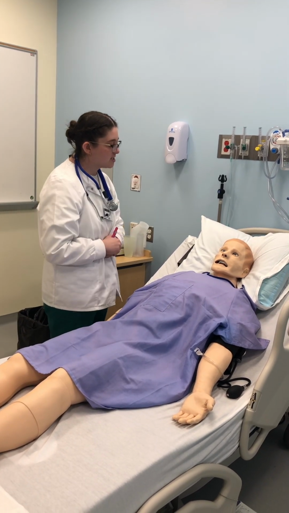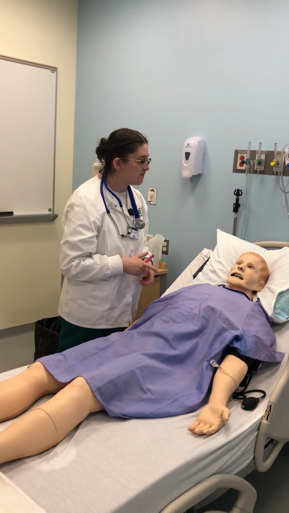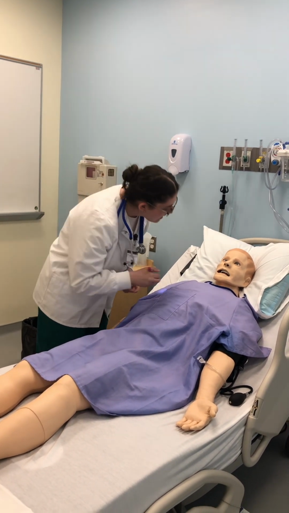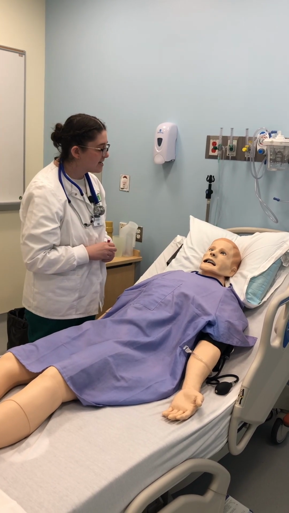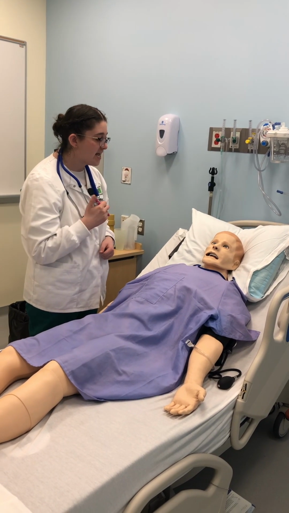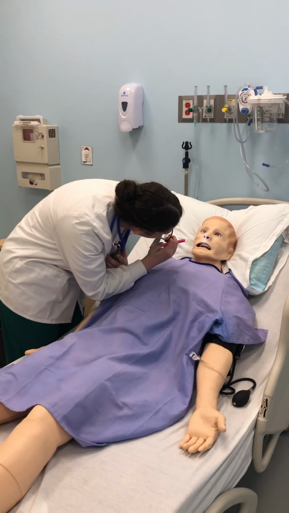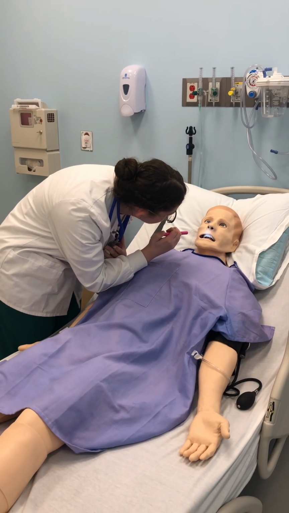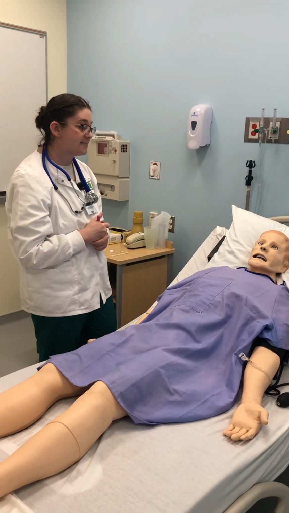Next, I'm going to check the patient's nose. So I'm going to have the patient close one nostril at a time to check for patency and flaring. And they're able to do that perfectly. There's no obstructions or flaring. Next, I'm going to check for septal deviation and the mucous membrane. And the mucous membrane is nice and pink and moist, and the septum is good, intact. And both nostrils, both nares, are equal in size.